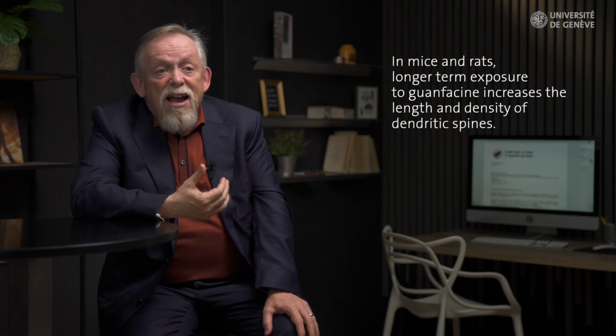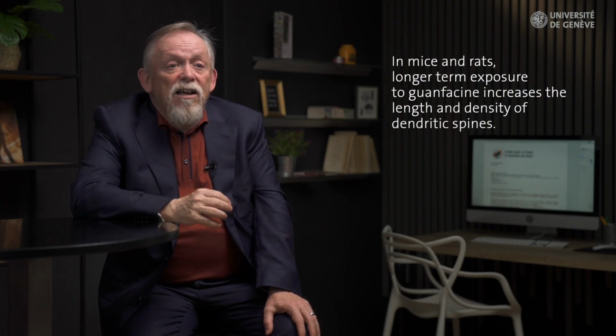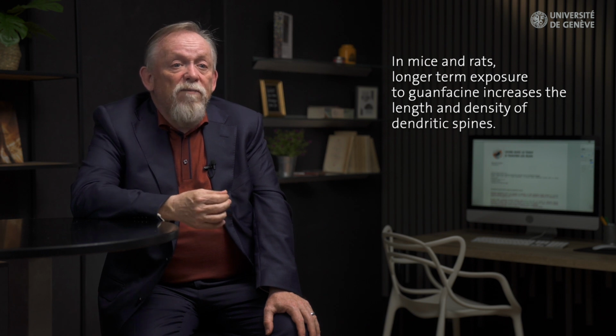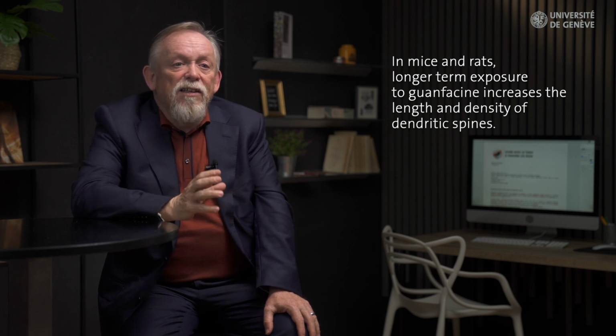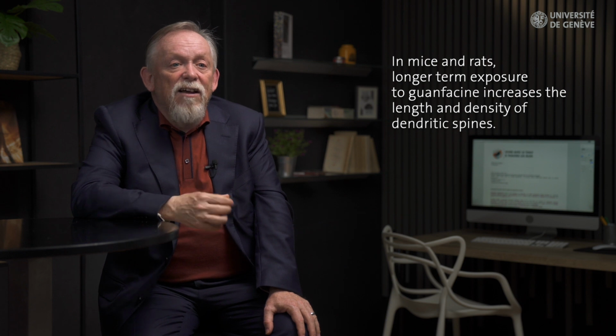There is in fact some evidence from animal models to suggest that in mice and rats at least, longer-term exposure to guanfacine increases the length and density of dendritic spines. For atomoxetine, there's also a prolonged duration of action, a delayed onset of action, and a slow offset of action when medication is stopped.